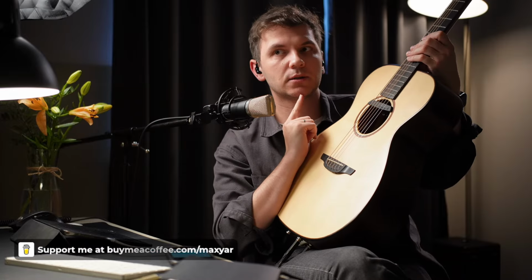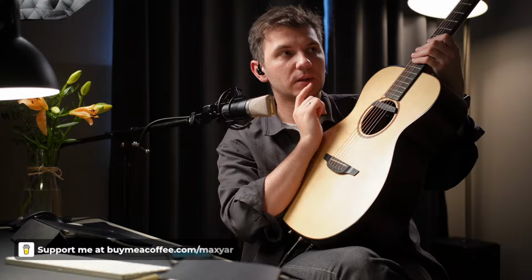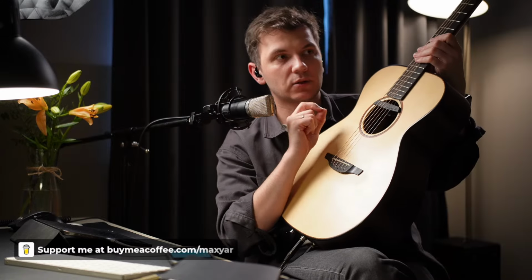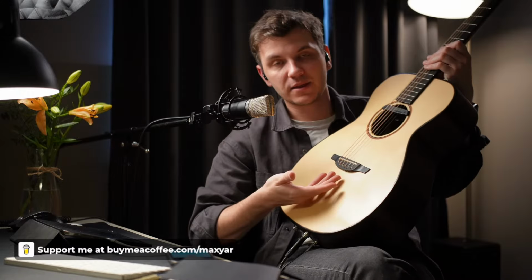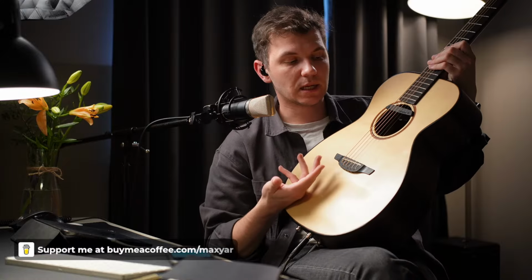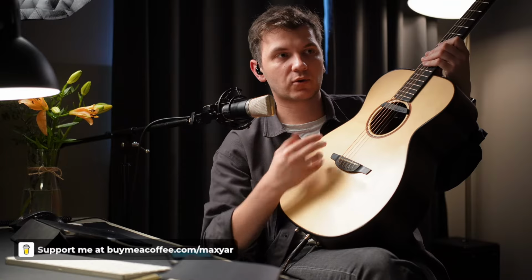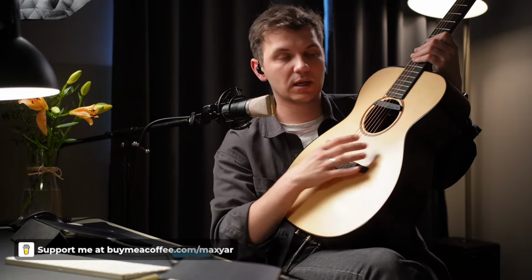So if we're talking about piezo, I think the best, even better than magnetic plus mic, the most natural sound is the K&K Trinity, because you basically stick two piezo discs under the bridge, from the inside, and it captures the sound from the soundboard, not only strings or saddle sound.